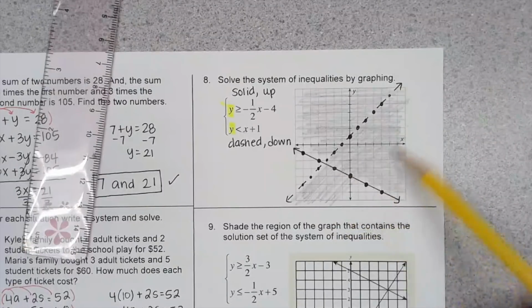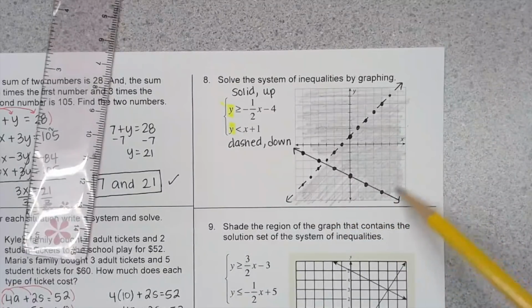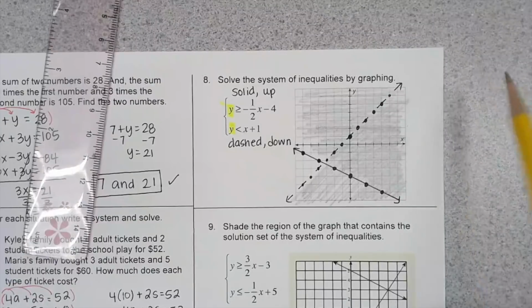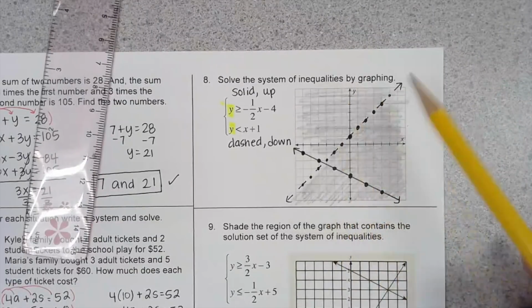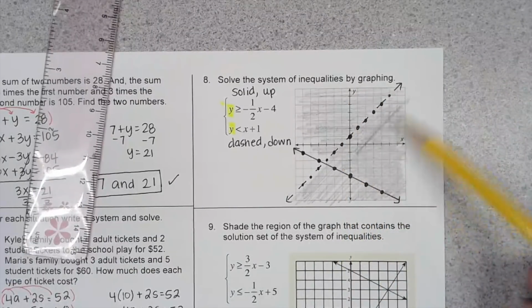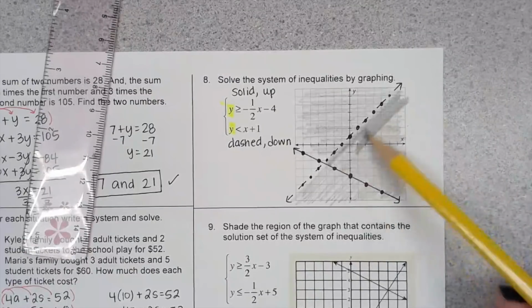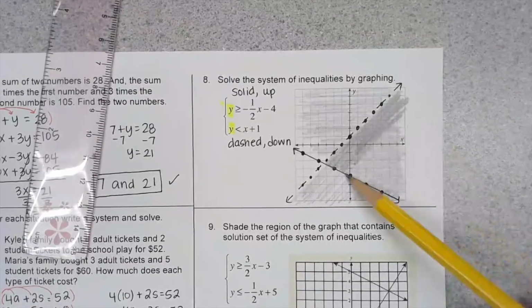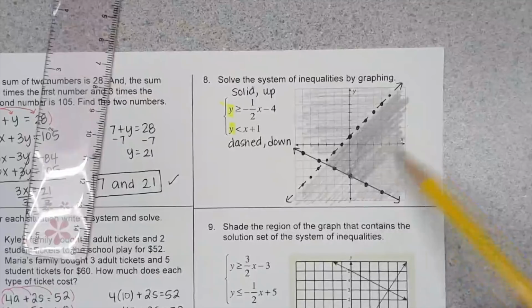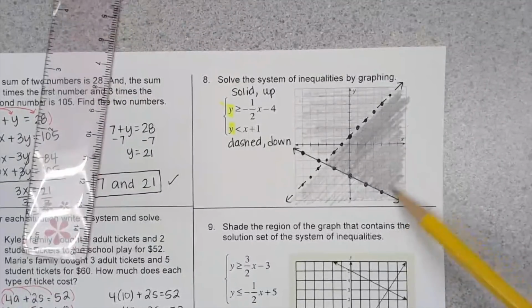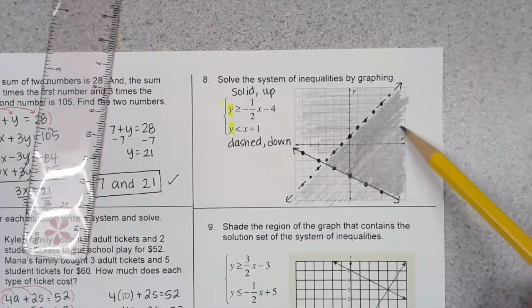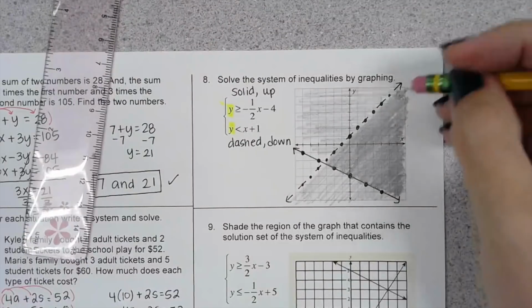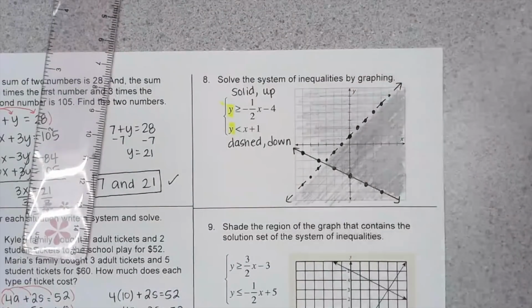The answer to the question is the part of the graph where the two shading parts overlapped. So you shaded up from this line, and then you shaded down from this line. So over here, this is the part of the graph that you go back to, and you color it in to be a little bit darker to show that this is where the answer to the question is. So all of the solutions to the system would be points that are in this part over here.